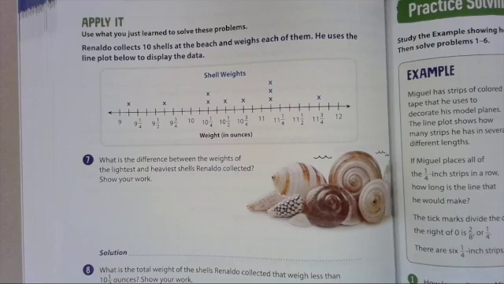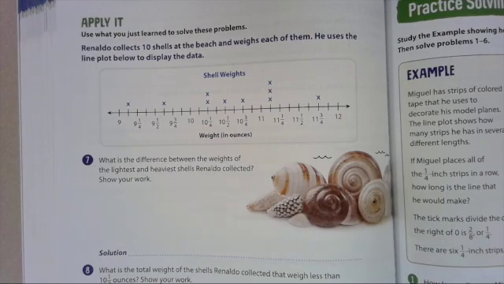Make sure you have your math workbook open to page 566. Math workbook on 566, and we're going to do a few pages in here on line plots. So the first problem says Ronaldo collects 10 shells at the beach and weighs each of them. He uses a line plot below to display the data. What is the difference between the weight of the lightest and heaviest shells Ronaldo collected?